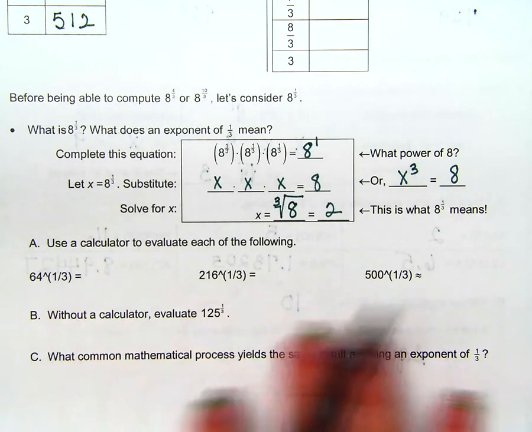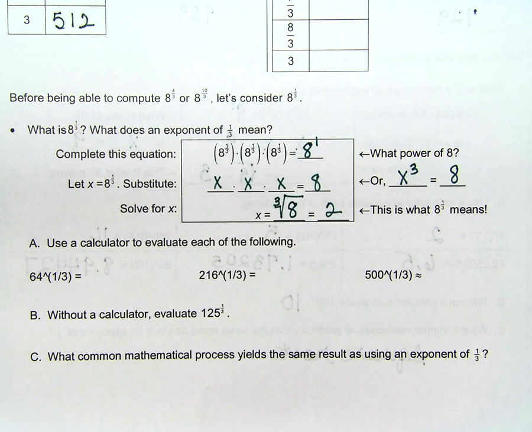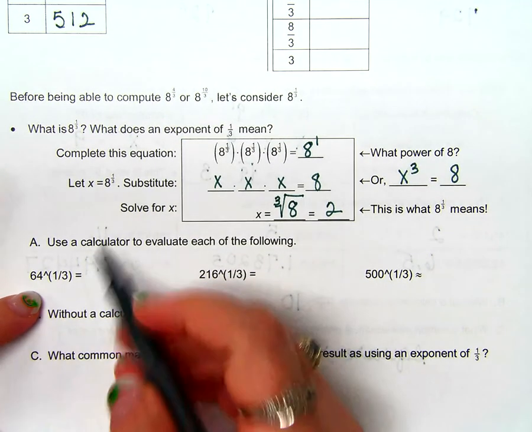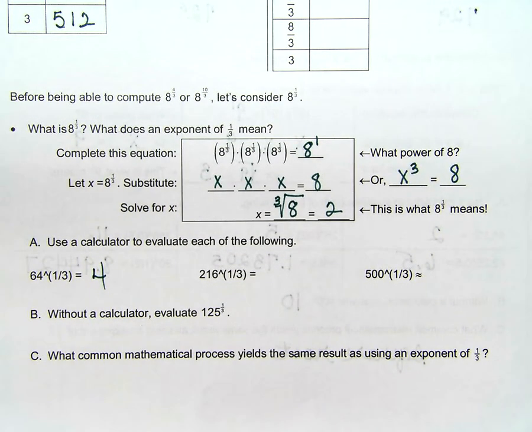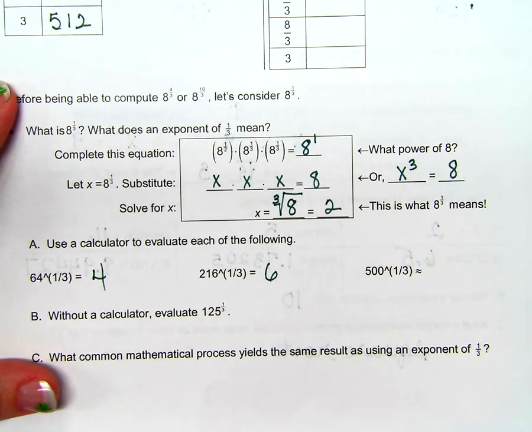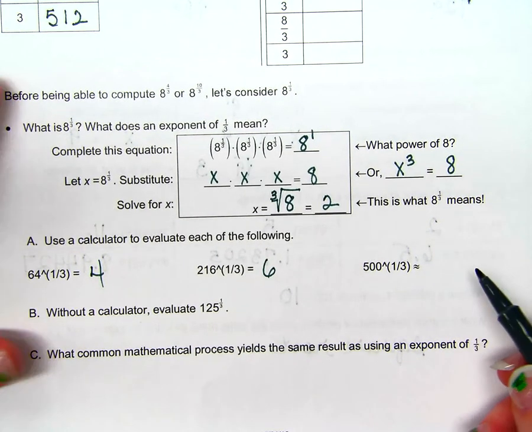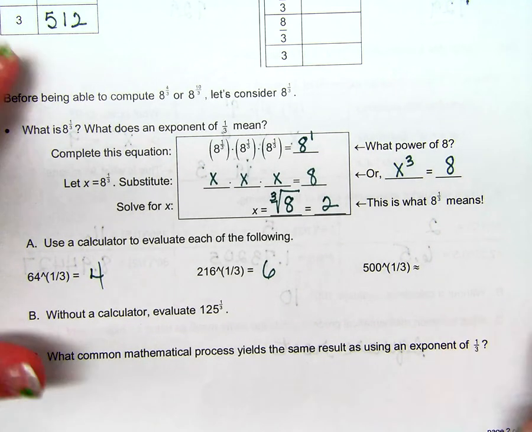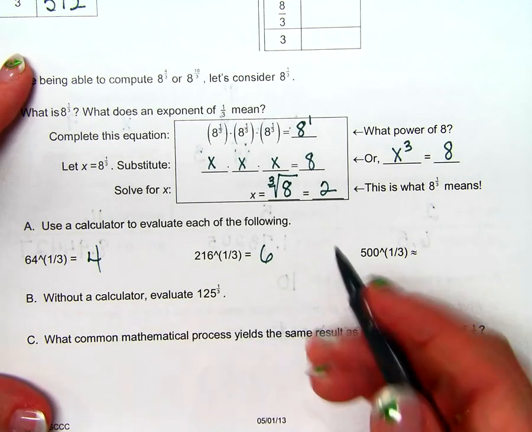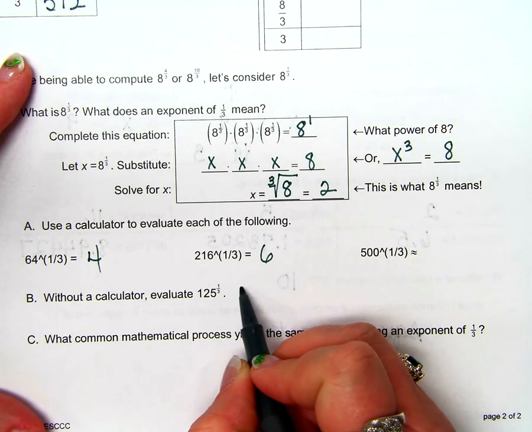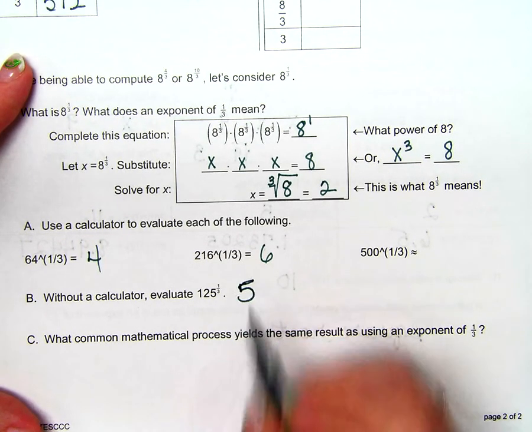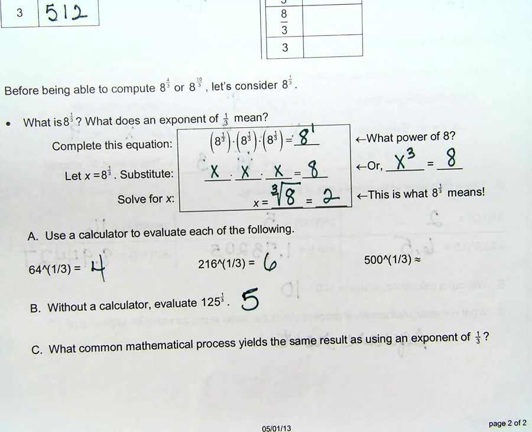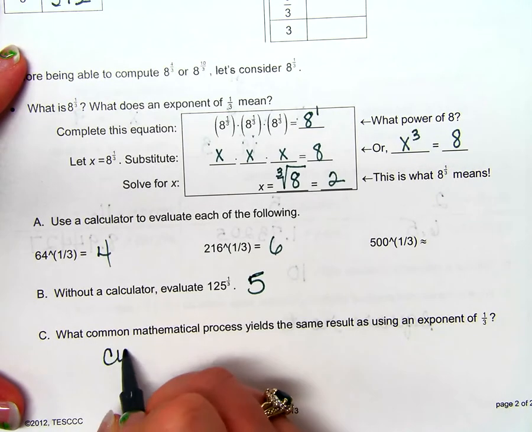Now, if you want to use a calculator for these, you can. If you can do them in your head, that's fine. I'm going to keep going. Okay? So if you want to watch it to finish it, that's fine. Cube root of 64 is 4. The cube root of 216 is 6. The cube root of 500 is something, and I don't have my calculator handy, so we'll pretend you guys can figure that out by yourself. Without a calculator, we're going to evaluate 125 to the 1/3, and that is 5. Okay? What common mathematical process yields the same result? That is a cube root.